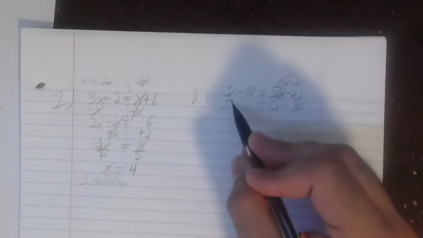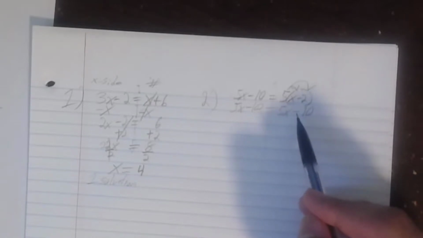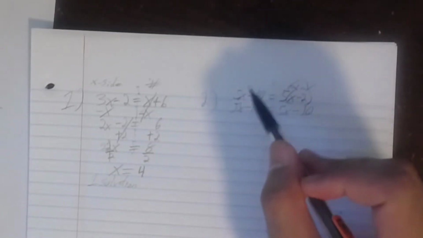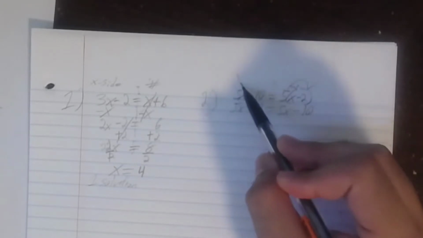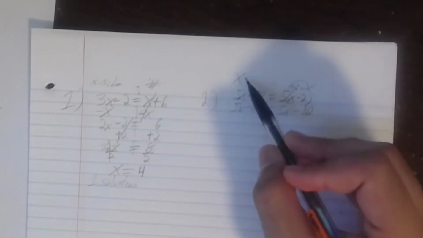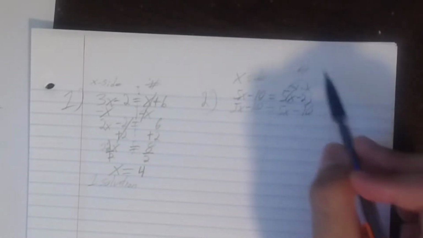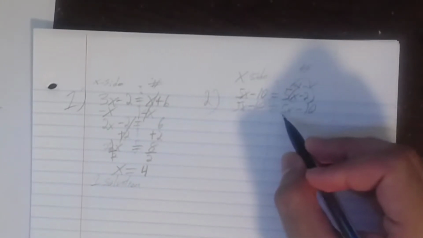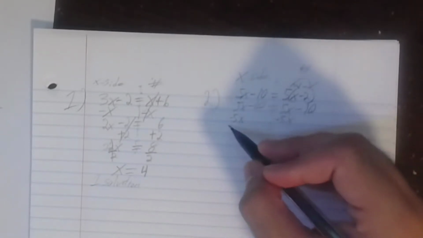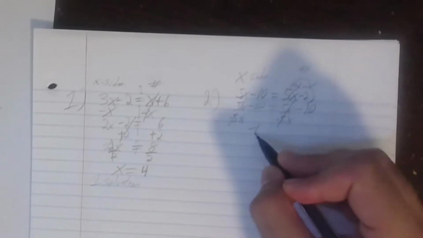We didn't do anything on this side. Notice how they're exactly the same thing, but we still have the idea of getting x on one side. And the way that we do that, just pick any side. Let's say that this is the x side. So this means that this is a number side. Not necessarily, you don't have to do this because of what's going to happen. We have minus 5x on this side, minus 5x on this side. This cancels out too. So we got negative 10 equals negative 10.